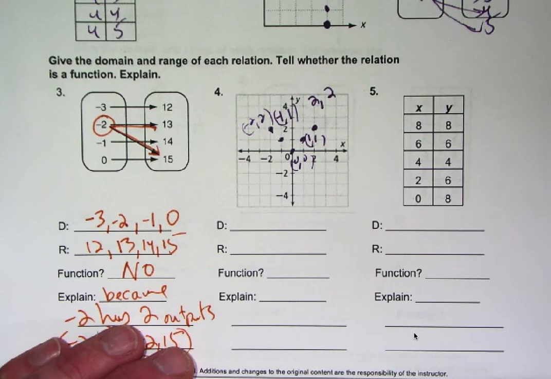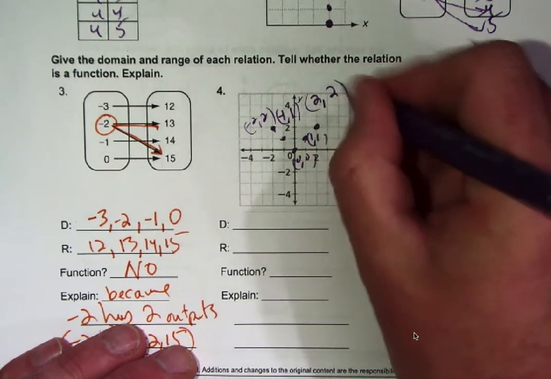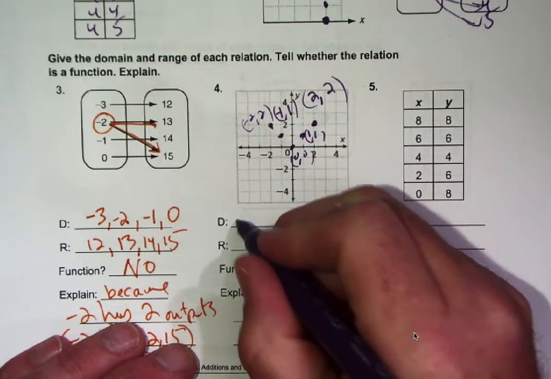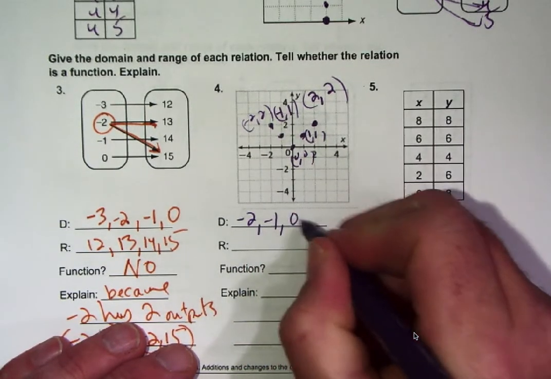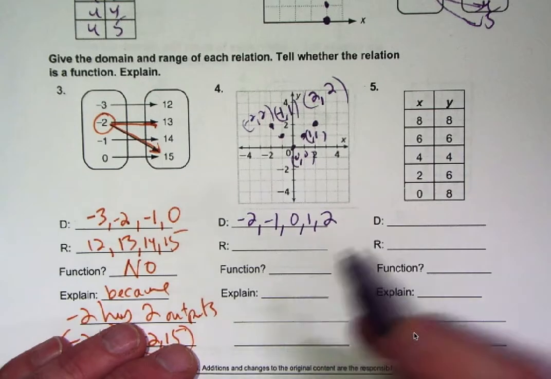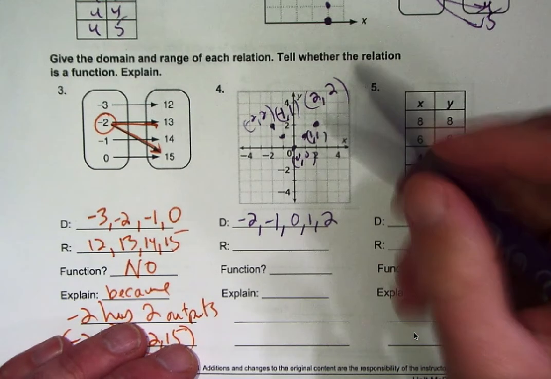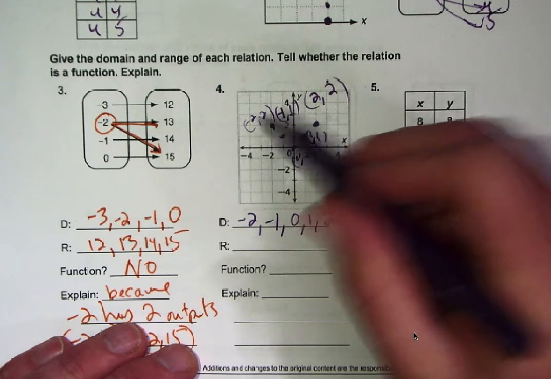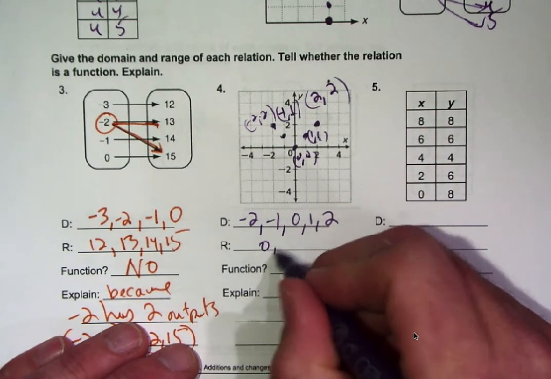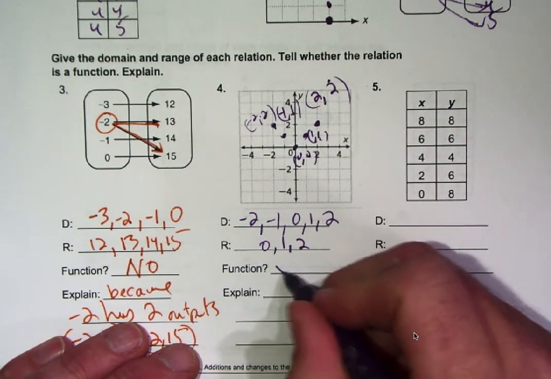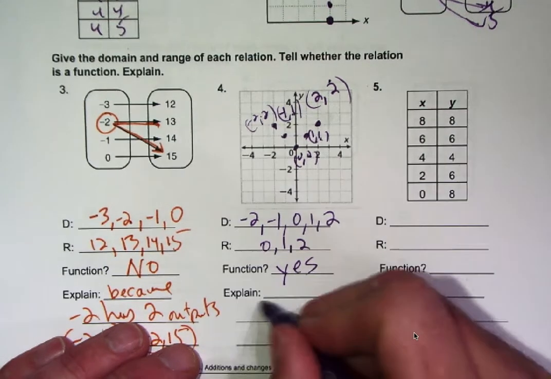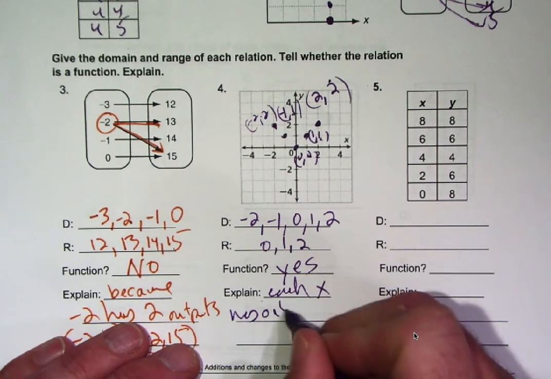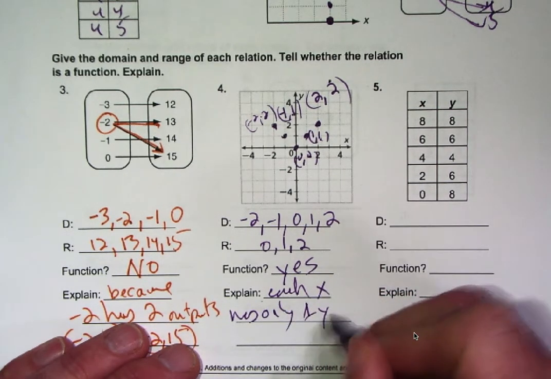By listing all the points, we now know all the x values used. So we get -2, -1, 0, 1, 2. The range, the possible y values, we can see are 0, 1, and 2. And yes, this is a function. Each x has only one y value.